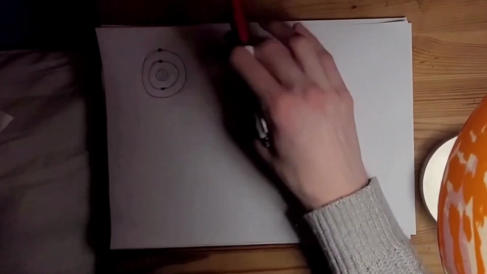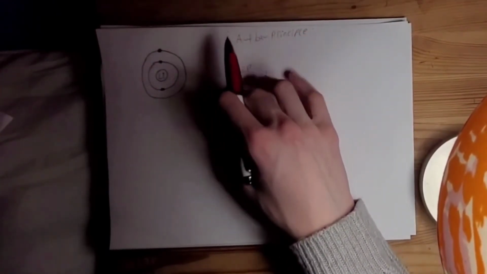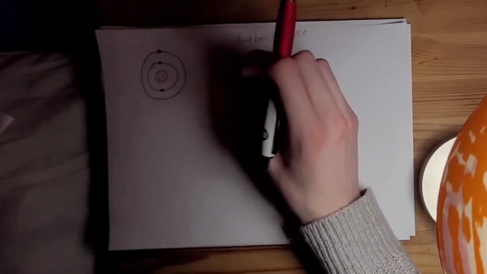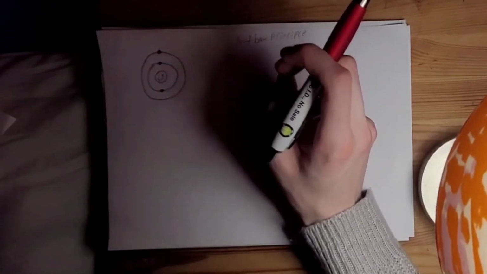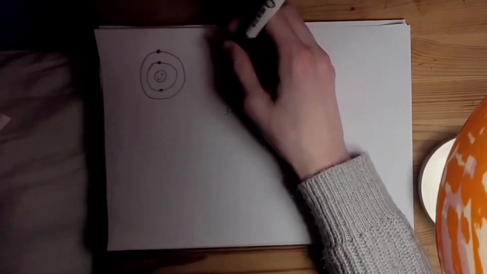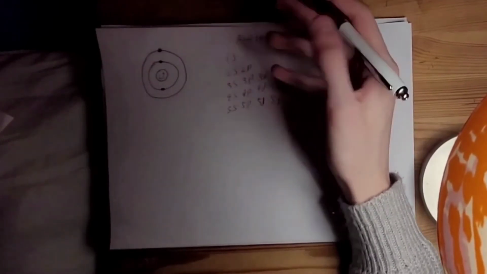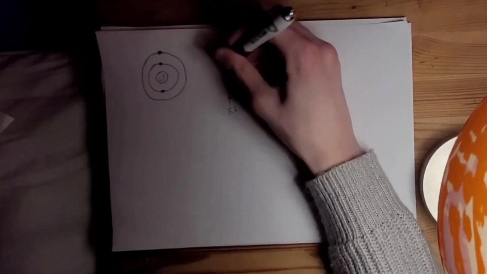So construct yourself a little list of electron subshells like this. This is in order from lowest energy subshell to the highest energy subshell. So just draw a straight line.